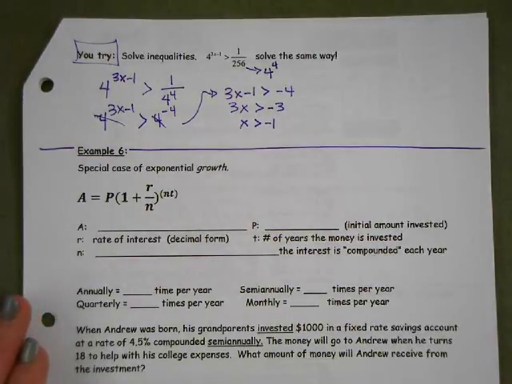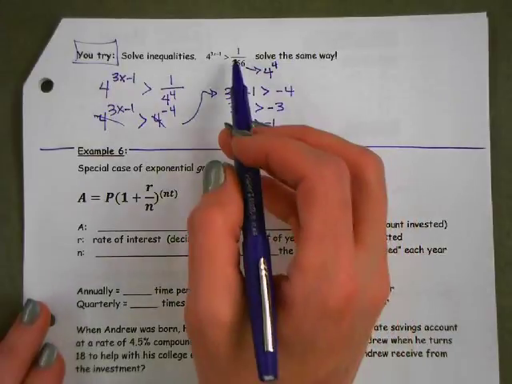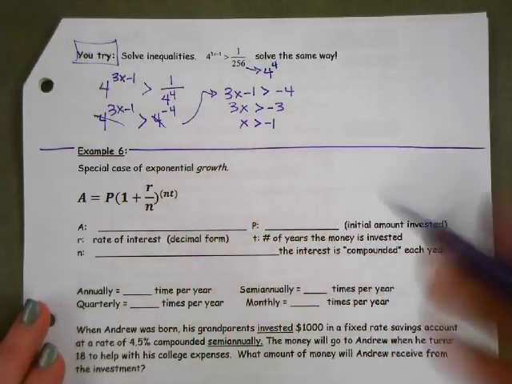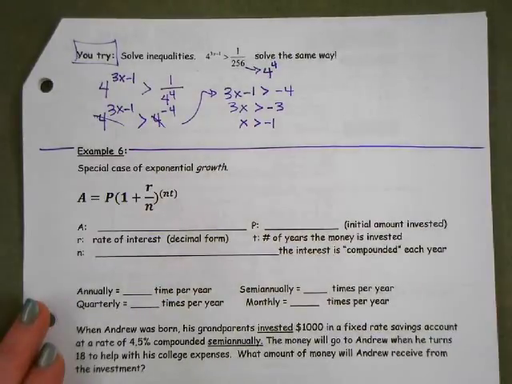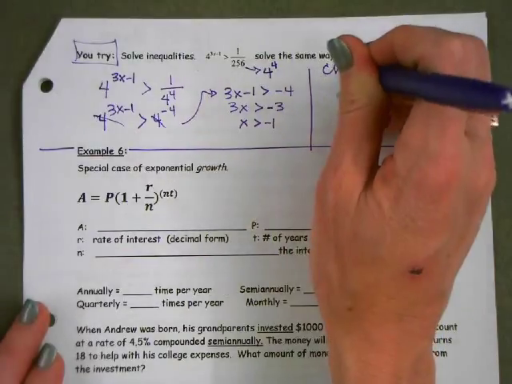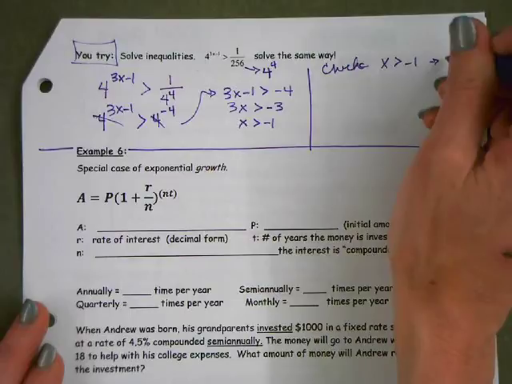Okay? So what this is saying is I need to find an x value greater than negative 1 to make this a true statement. So I wouldn't test it with negative 1 at this point. I test it with a number greater than negative 1, like 0, 1, 2, whatever. Does that make sense? So on your check, you pick a number where x is greater than negative 1. So let's just do 0.